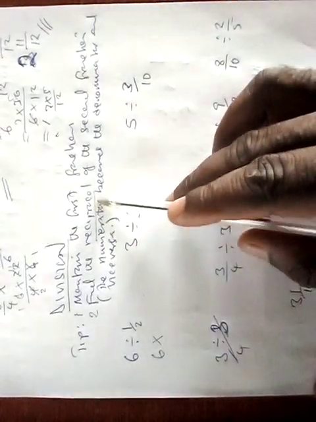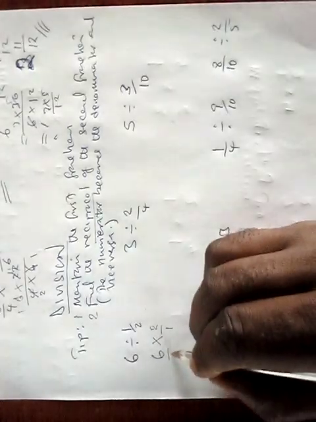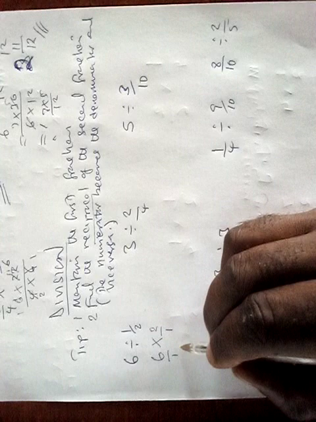Okay. Then you introduce multiplication. This is the tip that I forgot. So when you are dividing, you write the division. The next step, you introduce multiplication, and this is what makes you find the reciprocal, the inverse. So 2 will go up, 2 over 1. So in this case, that is 12 over 1, which is equal to 12. This is your answer.